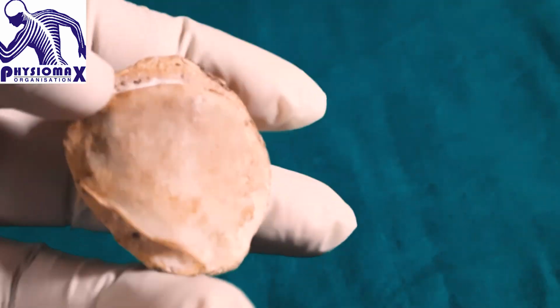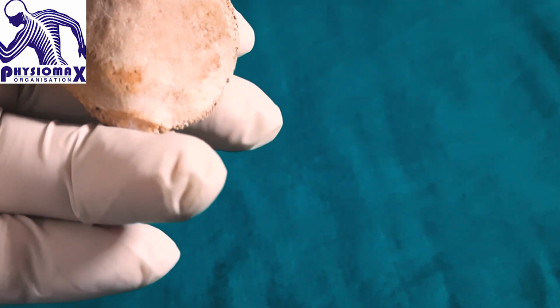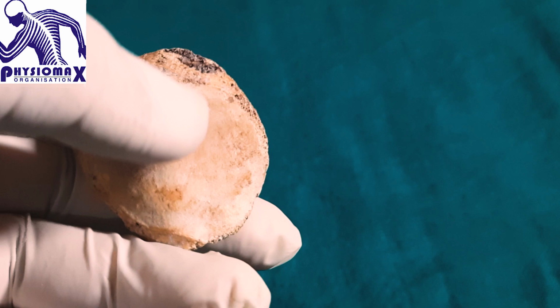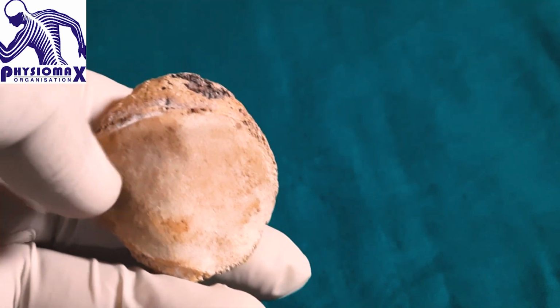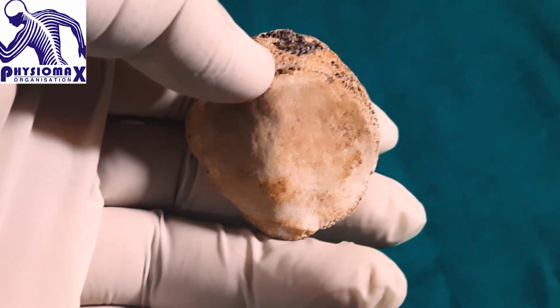If we see the posterior aspect, there are two concavity sides of the patella and one convexity side. This is the convexity, and on both sides there are two concavities.